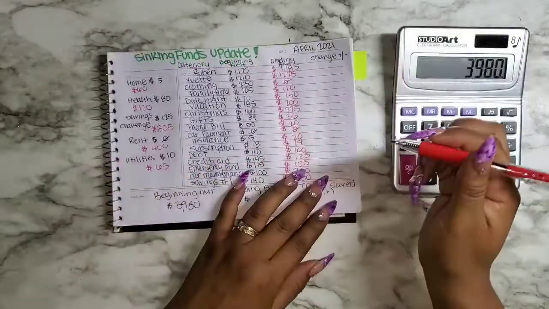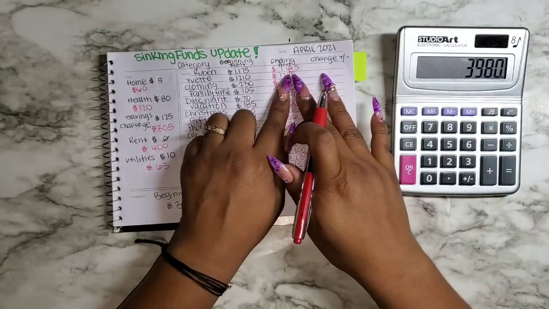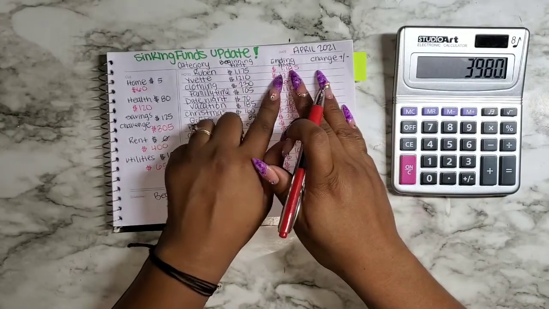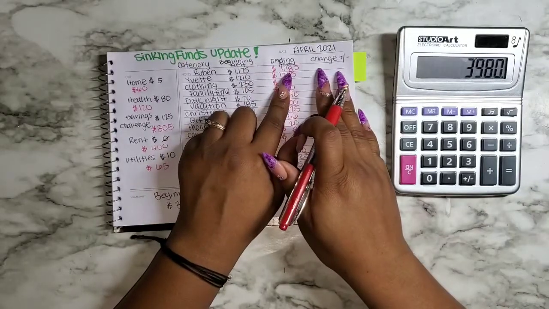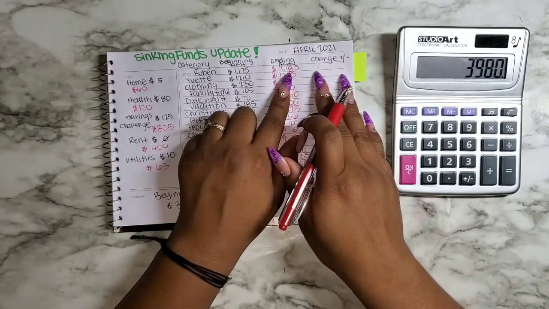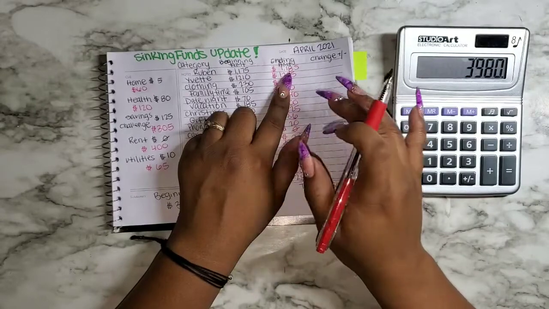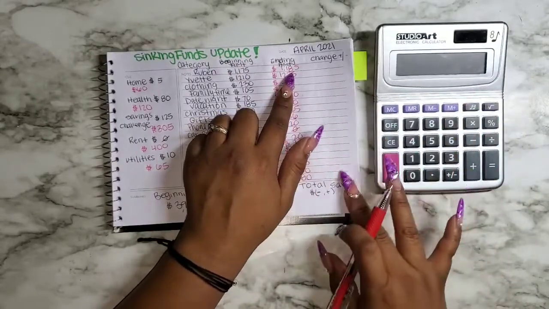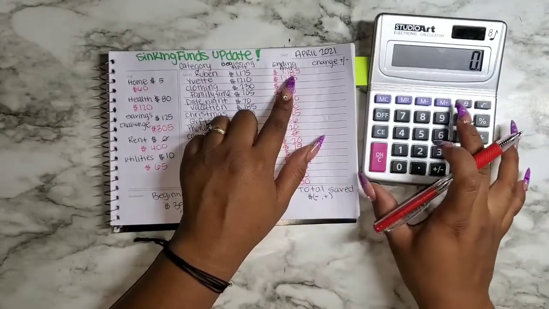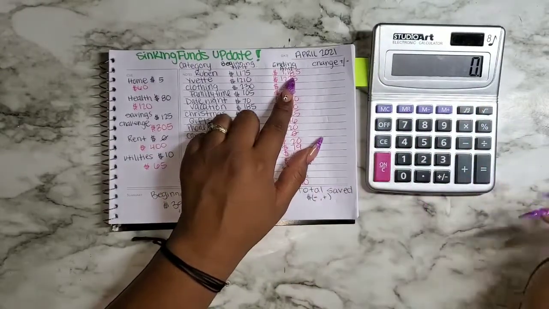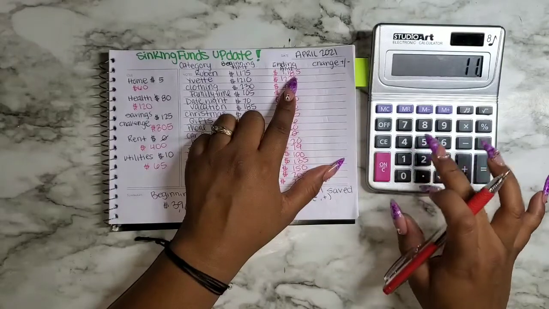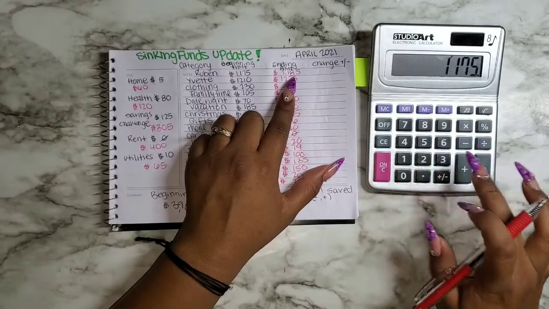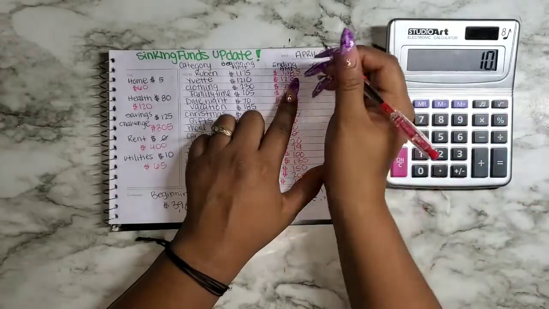All right, so now I'm going to be subtracting the ending amount from the beginning amount to get the change, whether it's going to be a positive or negative change in our categories. The first one we have is my son, so we will be subtracting 1,185 to 1,175, which is $10.